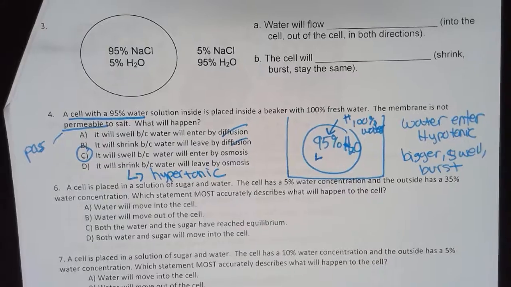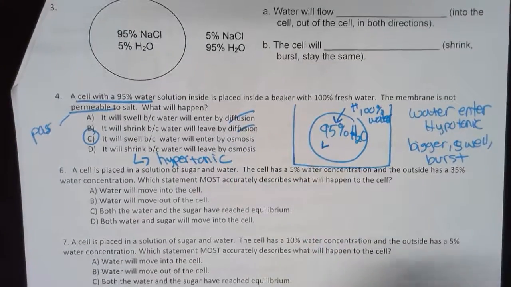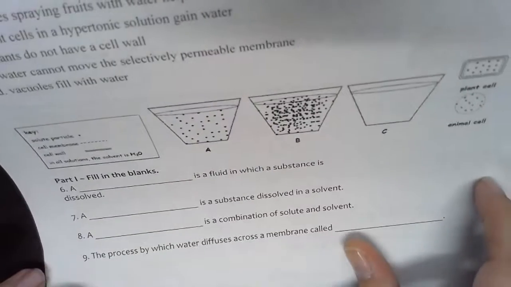Your job is to go through and annotate the rest of these questions like I just showed you. You are doing all the way to the end here. So let me know if you have any questions, but get started.